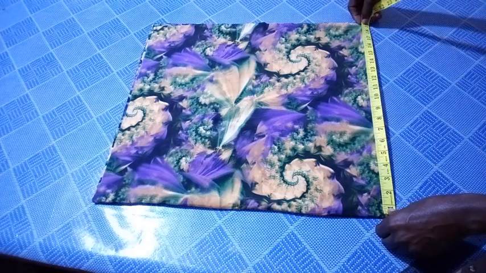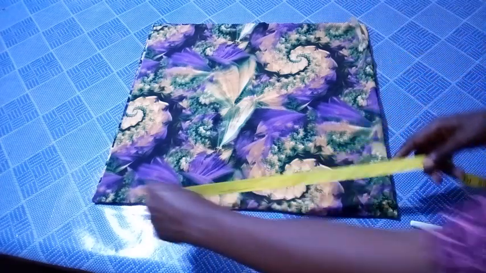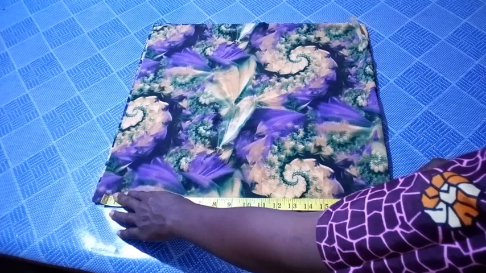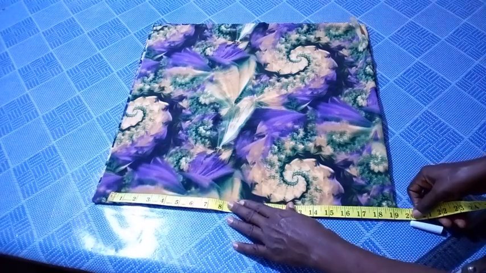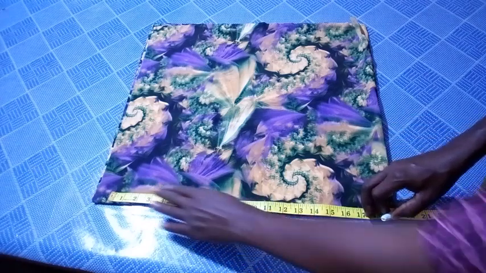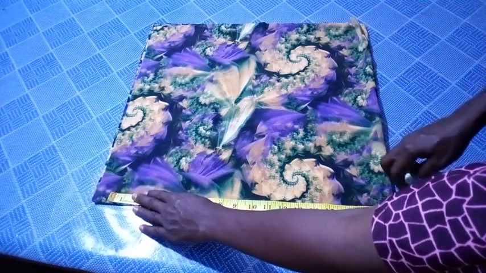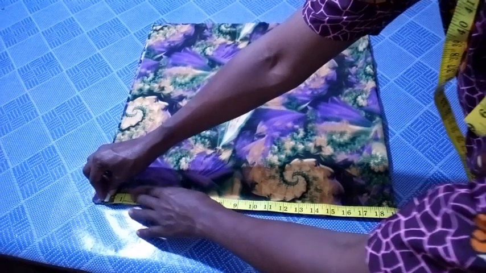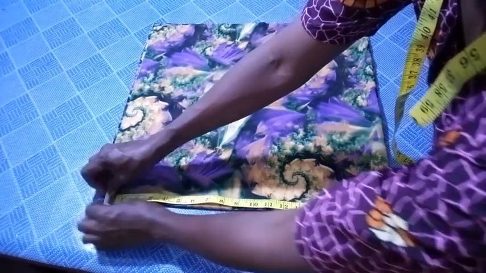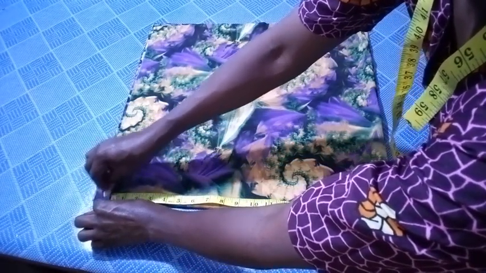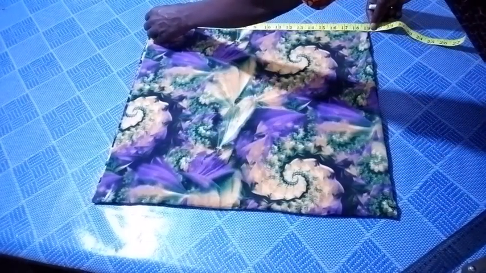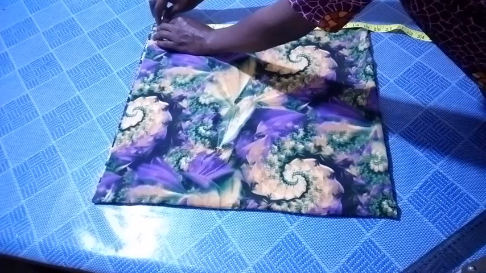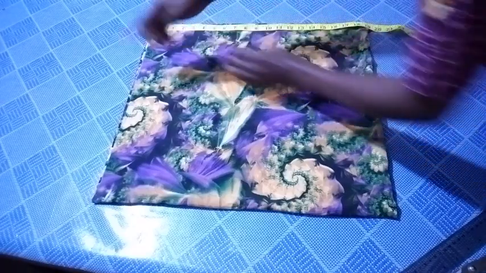In this case, I have 19. So here I will be marking 19 inches. Since I have 19 inches here, I will be marking 19 inches here also. So I measure 19 inches right here, and I'm going to cut that off.